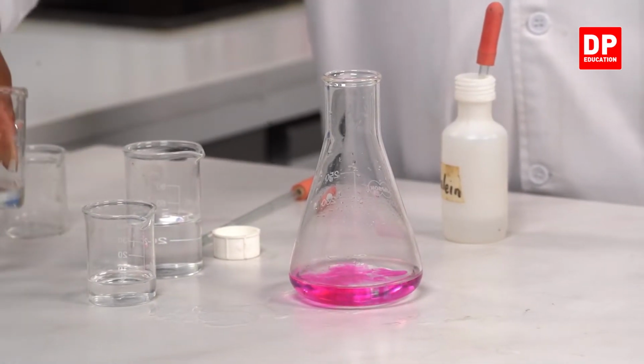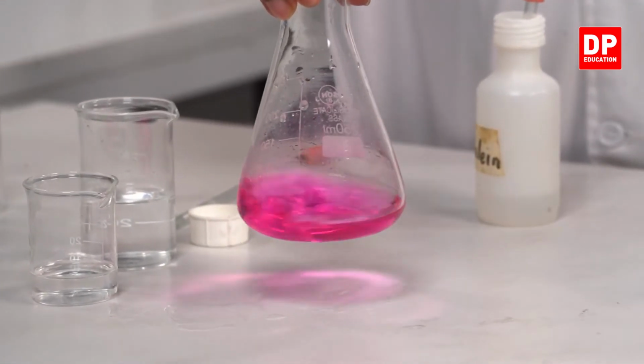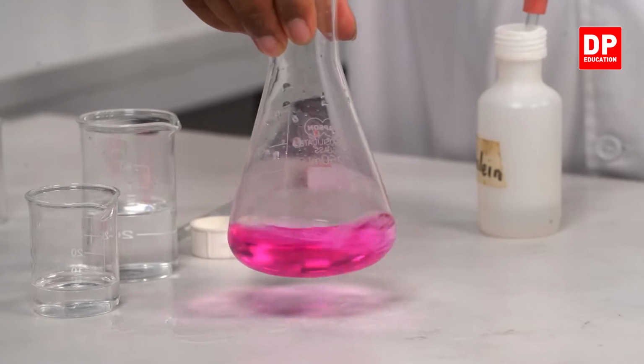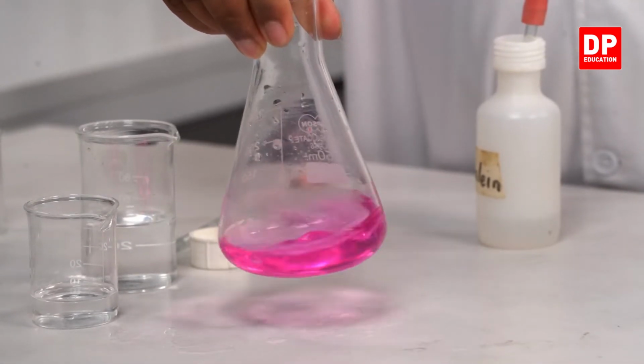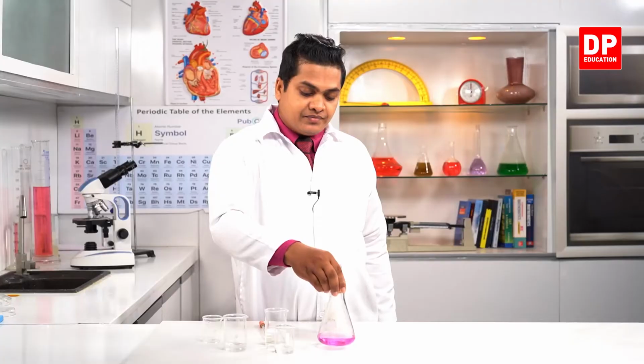See, as soon as I add sodium hydroxide solution once again, the color is going to reappear. Once again the color reappears, which means that the basic nature of the solution is turning back on.